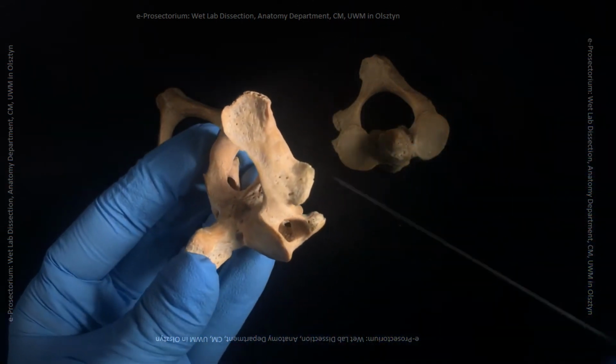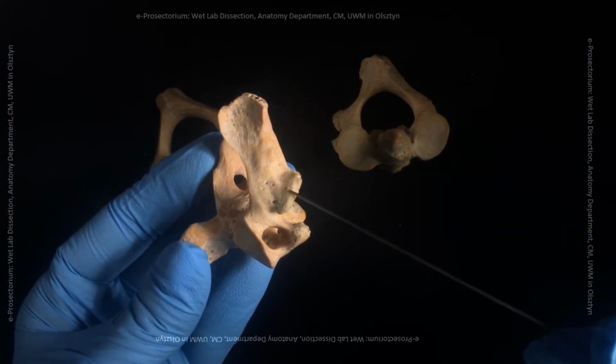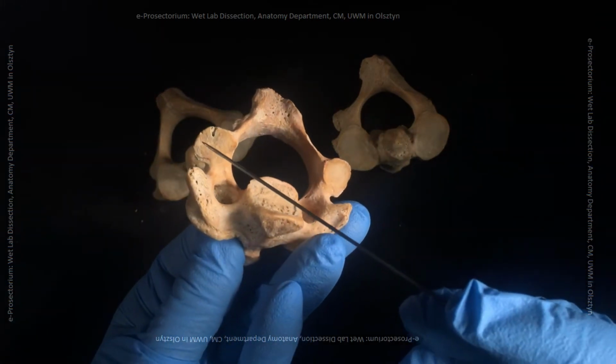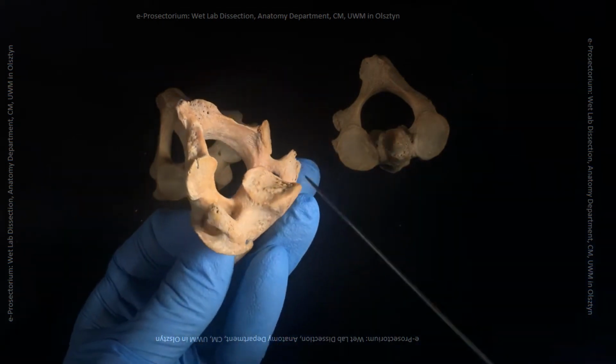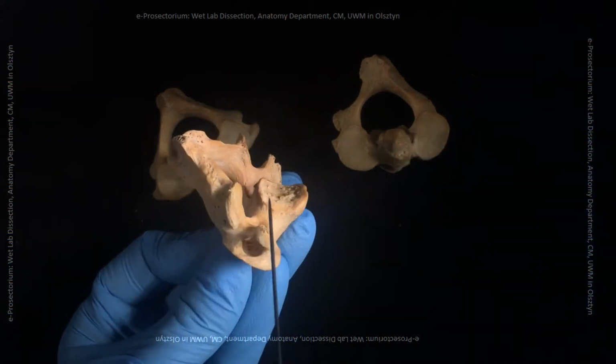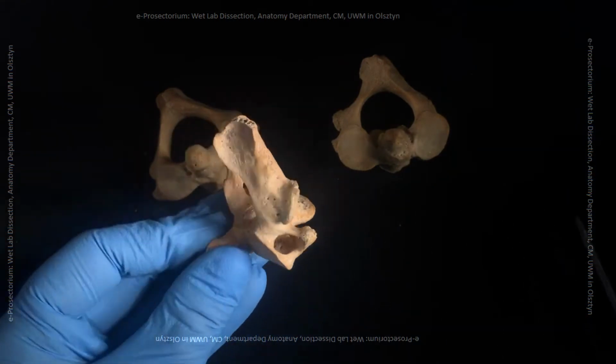Inferiorly, we can see the inferior articular process with the inferior articular surface. We can also see, visible here, the inferior vertebral notch.